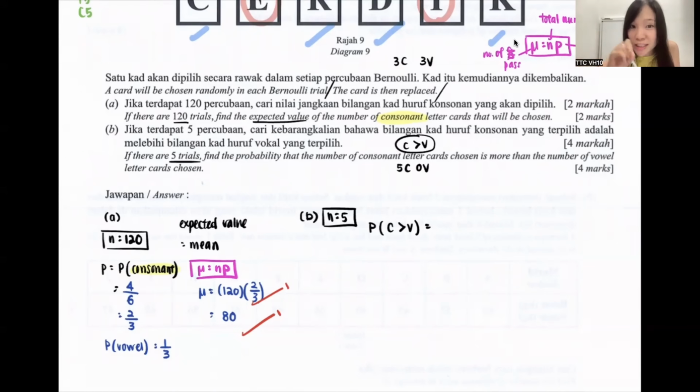Other than 5 consonants, 0 vowels, you can also have 4 consonants, 1 vowel. Isn't it consonants still more than vowels? Make sense? Next one, 3 consonants, 2 vowels. Consonants still more than vowels. Then the next one would be 2 consonants, 3 vowels. Is this possible? No. So in this case, my dear, you can just focus on either consonants or vowels. Let's say I only focus on consonants. So you just need to find the probability of consonants bigger than or equal to 3 out of the 5, because you get 3 consonants, 4 consonants, 5 consonants.